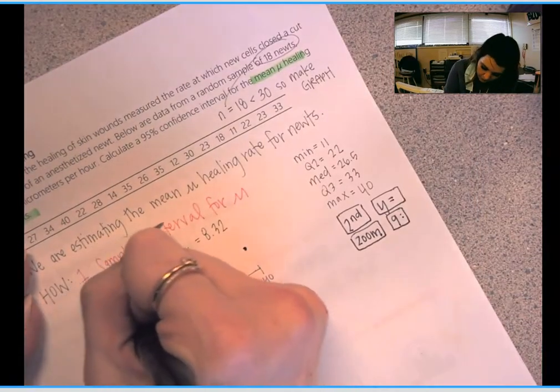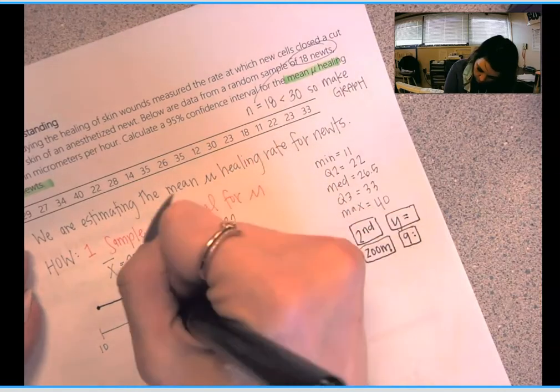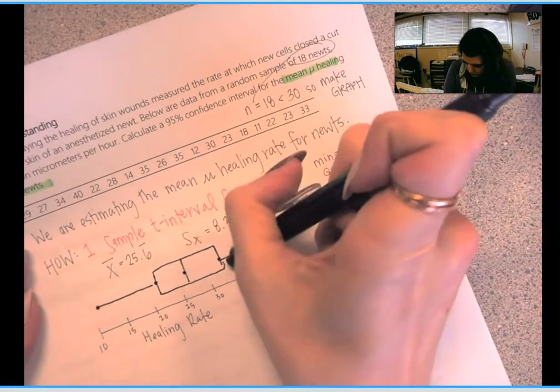Then I construct my box plot. So if you need more time, you're going to pause and take the time to finish up.